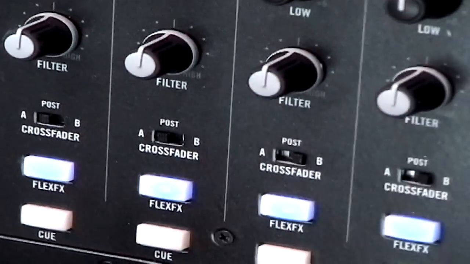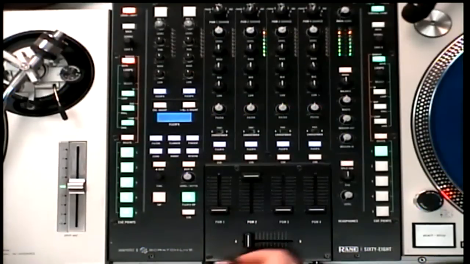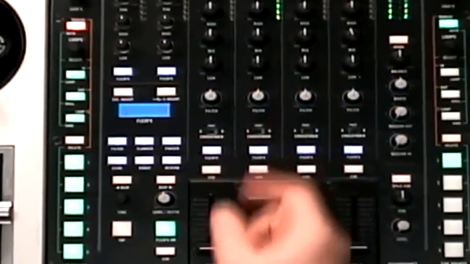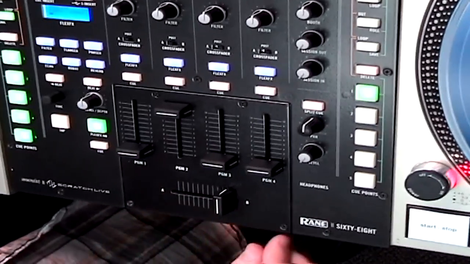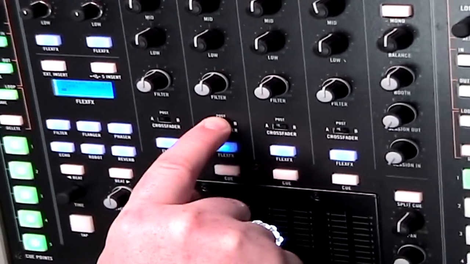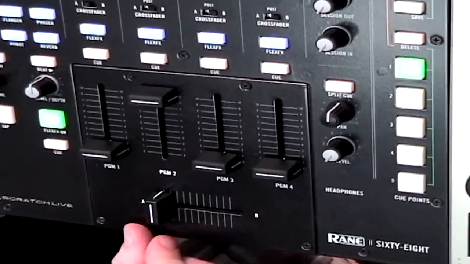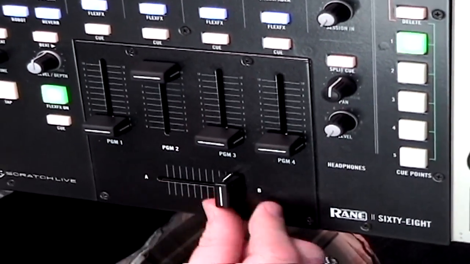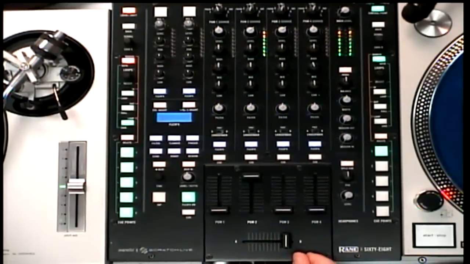Underneath the filter knob is where you assign the crossfader to whatever channel you want. If I want this channel playing on the A or left side of the crossfader, I just assign this button to A. Now that channel is being affected by the A or left side of the crossfader. If I want to switch that channel to be activated on the right or B side of the crossfader, I just switch this button to B. Now that channel is being brought in on the B or the right side of the crossfader.